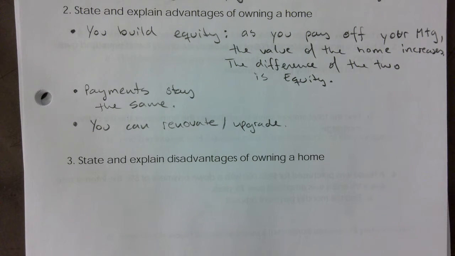If you want to paint a room, or tear down a wall and open up a space, whatever, you can do that because you own the home. You cannot do that if you're renting. You cannot even paint the walls without the landlord's approval in a lot of cases. So owning gives you that freedom.